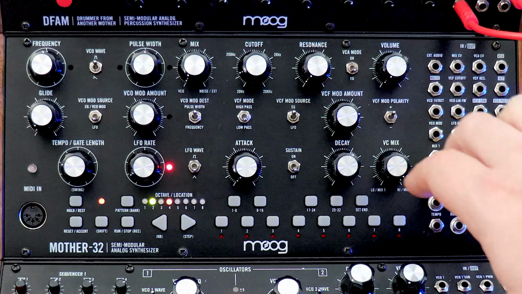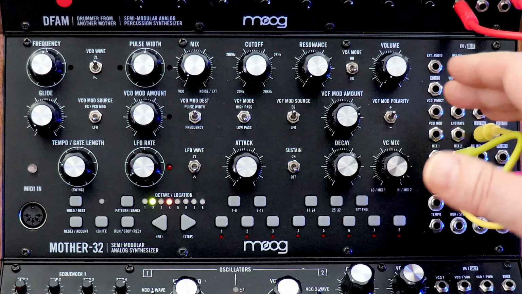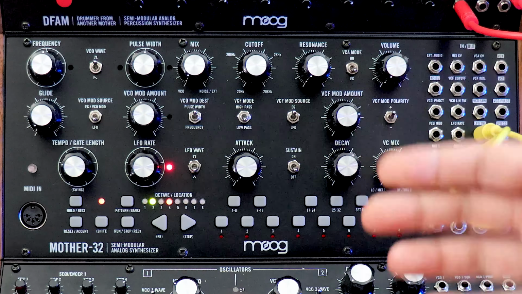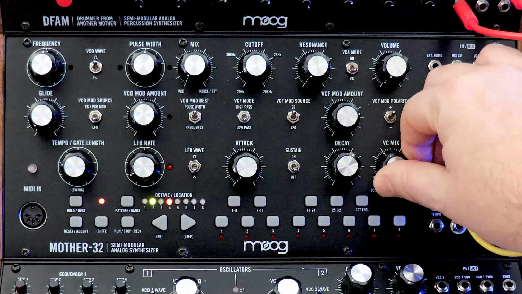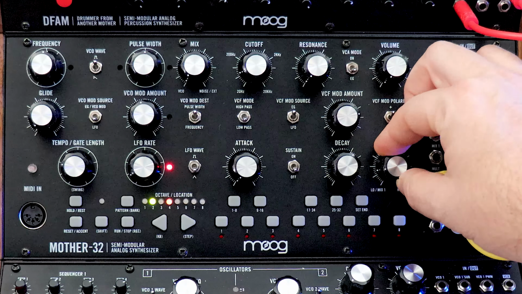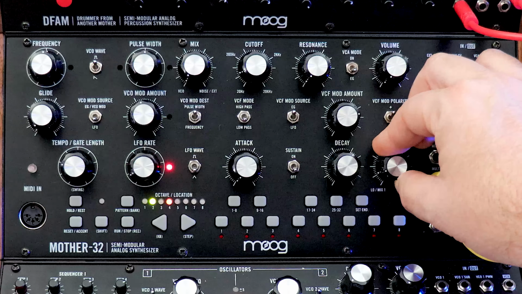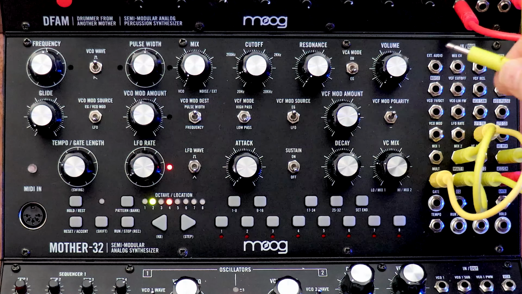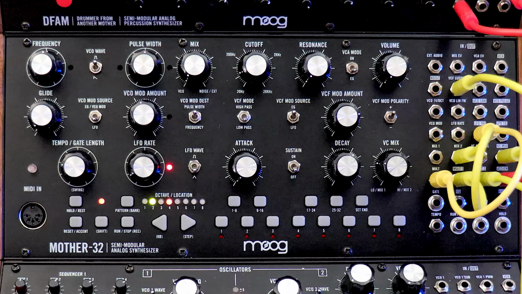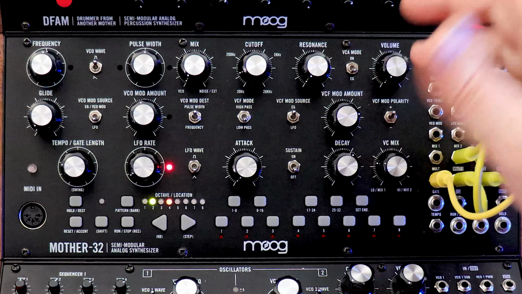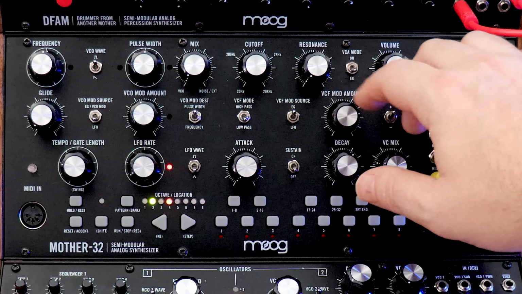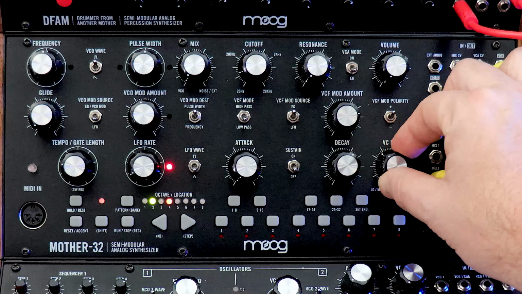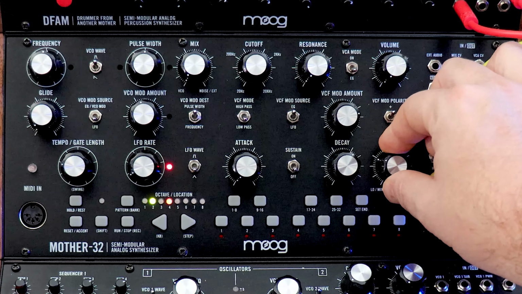If you go into mix 2, then all the way to the right is the full force of the LFO, and all the way to the left is 0 volts. So it really allows you to choose how big that LFO is. And then we're going to come out of the VC mix out and send it right into the cutoff. So now the cutoff's being controlled not only by the envelope, but also by the LFO, depending on how much of the VC mix I give it.